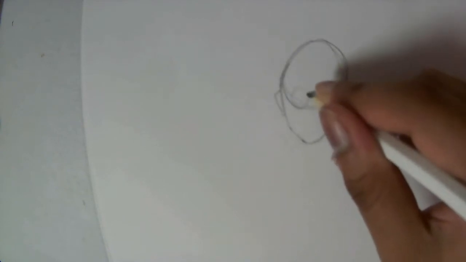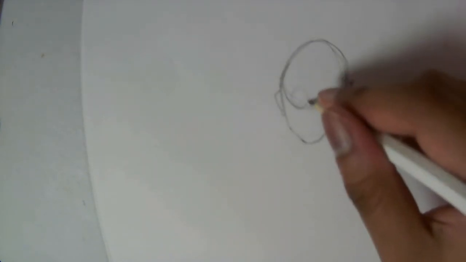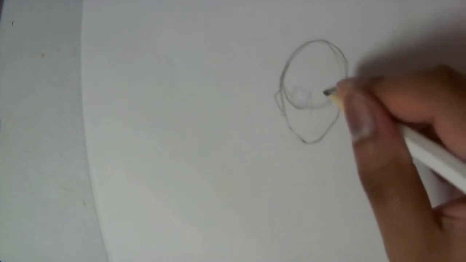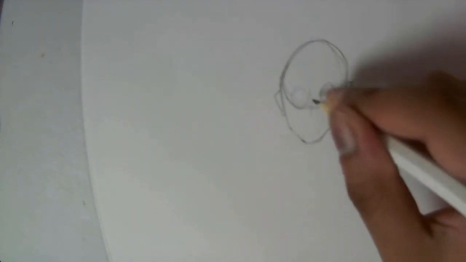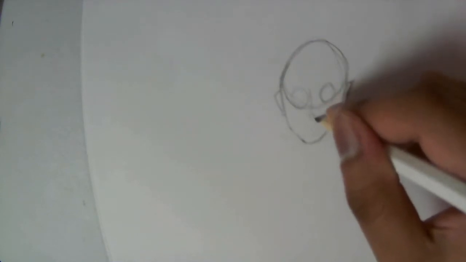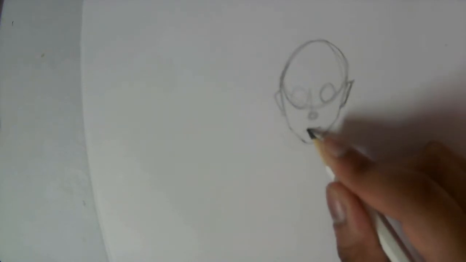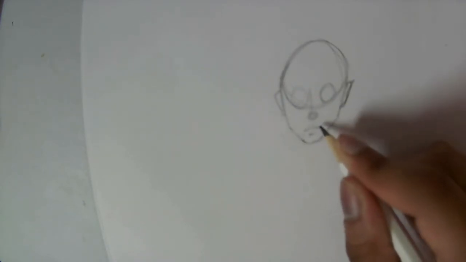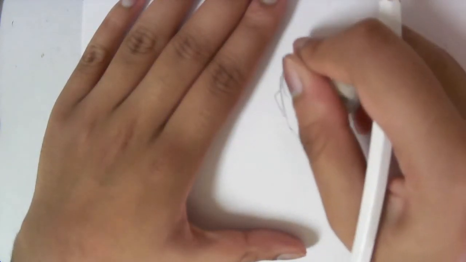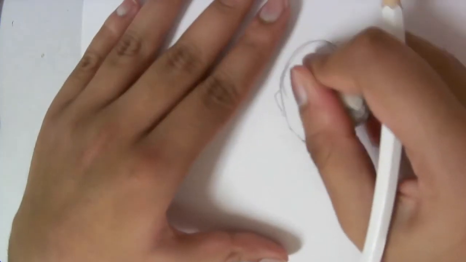So let's say I want to make a girl with a ponytail, right? So I'm going to draw the eyes. I'm going to draw the eyes right here. I'm going to draw the nose. She's going to have a little button oval nose. And then she's going to have lips. Right. Okay, so I'm going to fill in all the details.